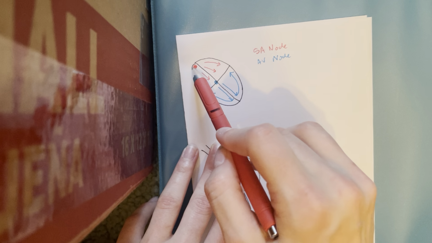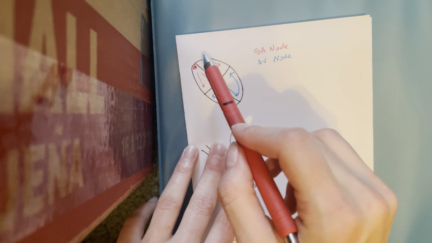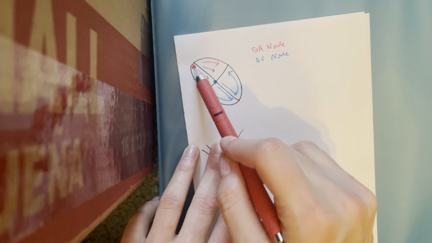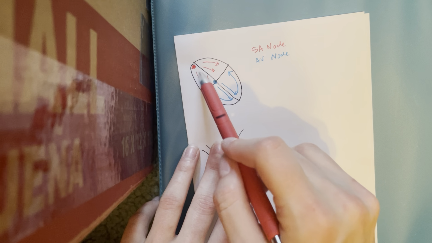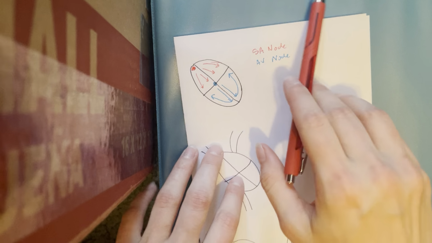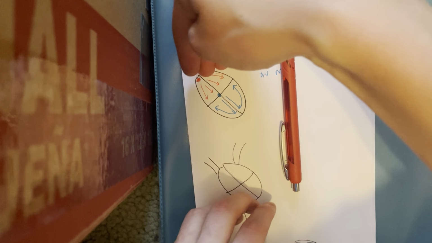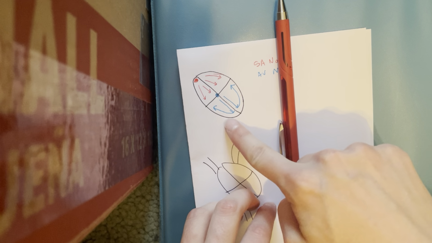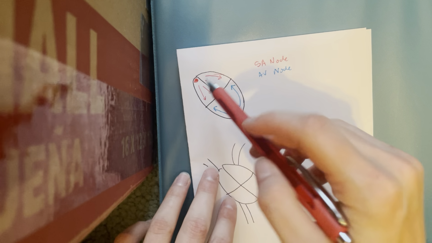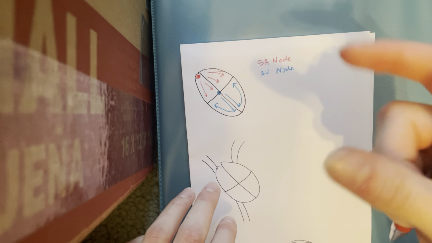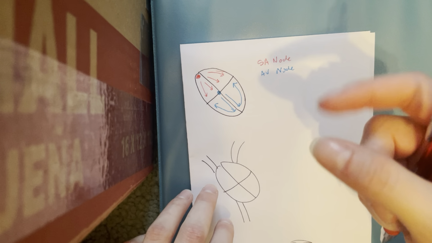This SA node is going to receive signaling from either the SNS or the PNS, depending on what's active. Once it receives its signal, it'll send the signal down the atria. So we will see the atria contract and shrink down, squeezing blood into these ventricles here. This happens very quickly, which is why we see heartbeat-like signaling go very quickly.